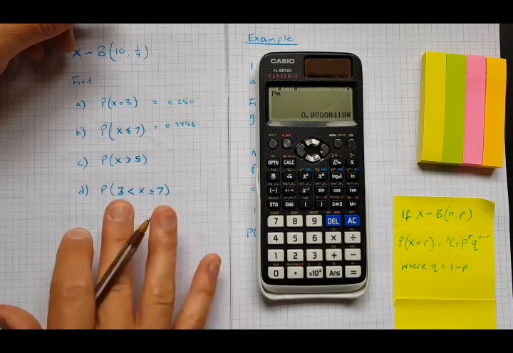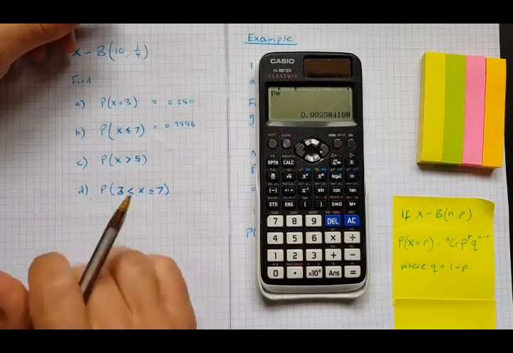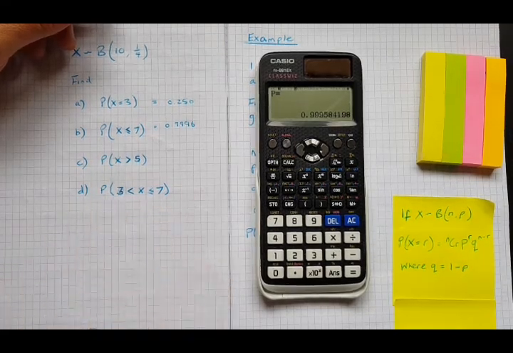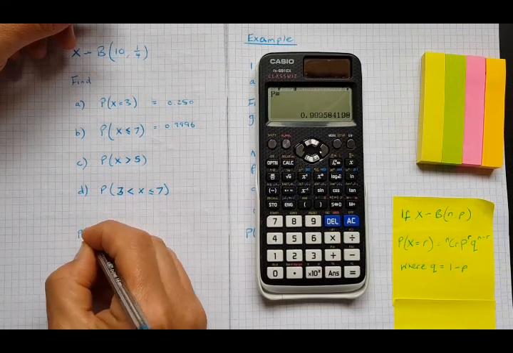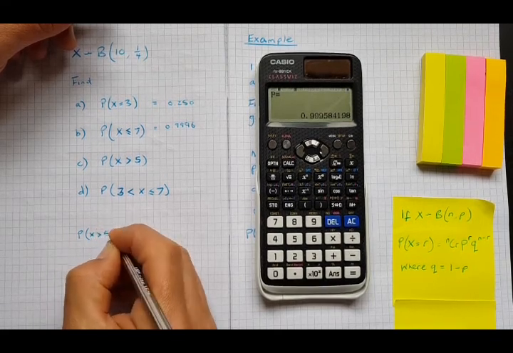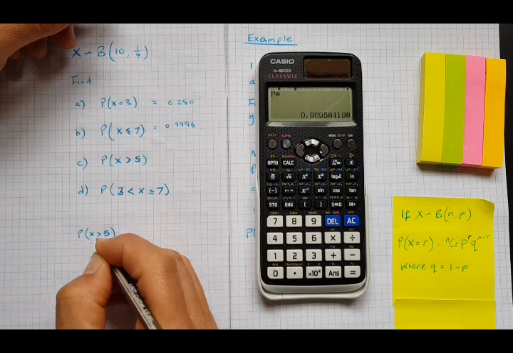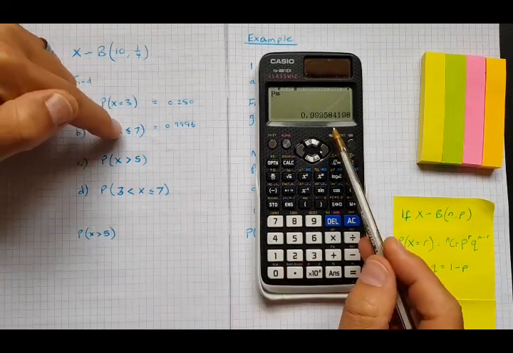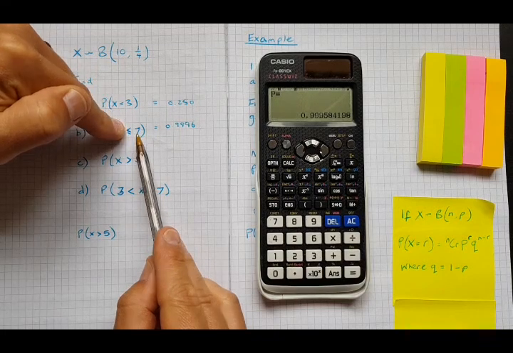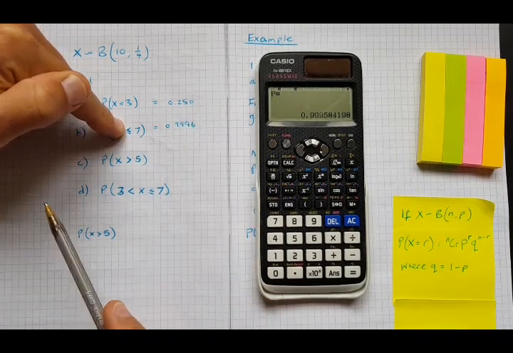Now, what about when we've got inequalities that aren't quite the way we want them? So what's the probability that we get greater than 5 pinks? Now, if we remember here, this binomial cumulative distribution takes the value put in and below.